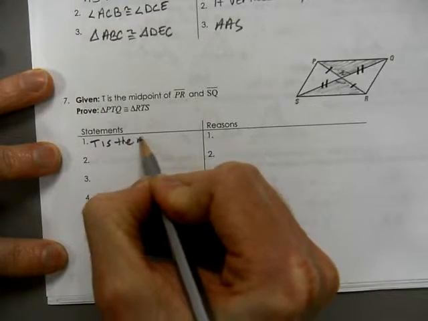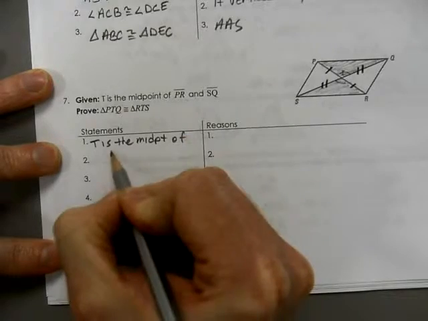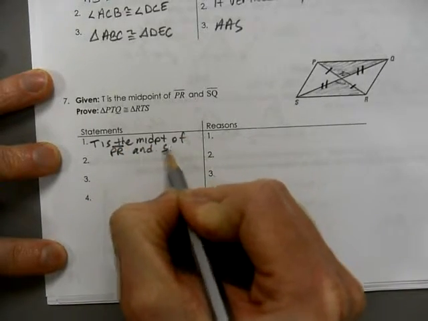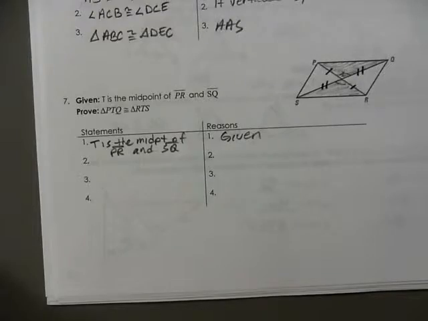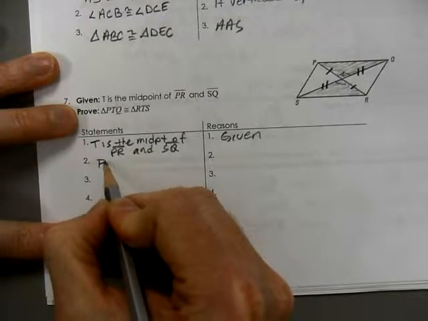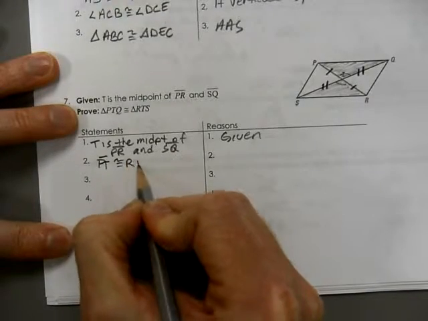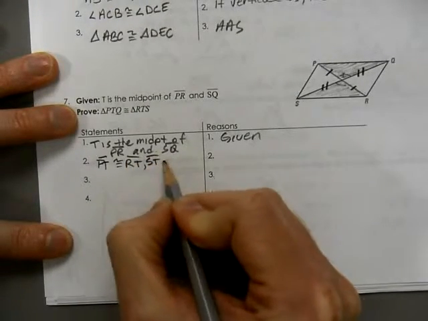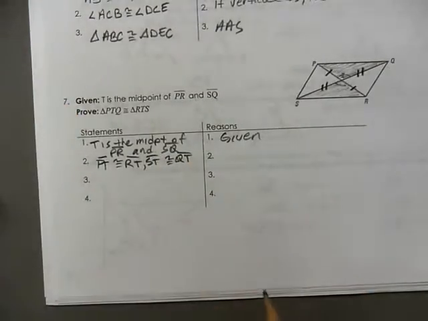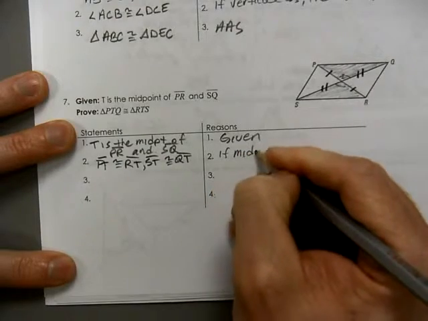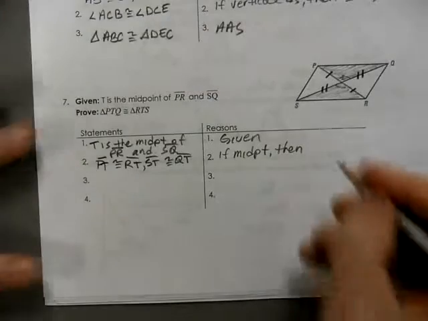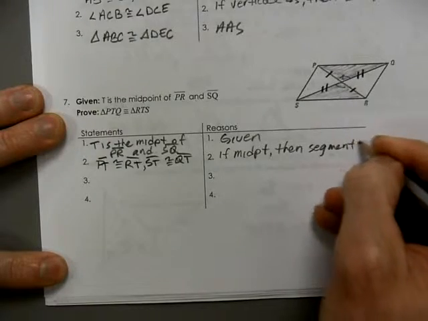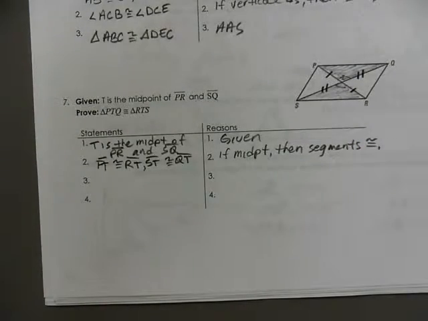T is the midpoint of PR and SQ. If it's the midpoint, what does that mean? What did it do for us? It gave us that PT was congruent to RT. It also gave us that ST was congruent to QT. If midpoint, then what can we say? Then segments congruent. Okay, so that got us some S's.